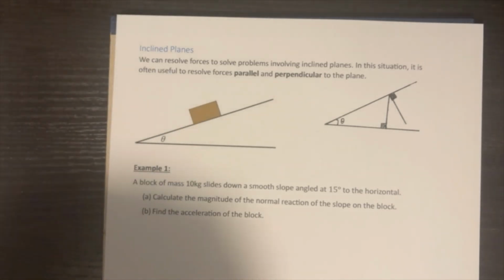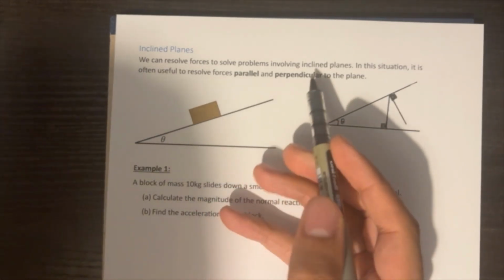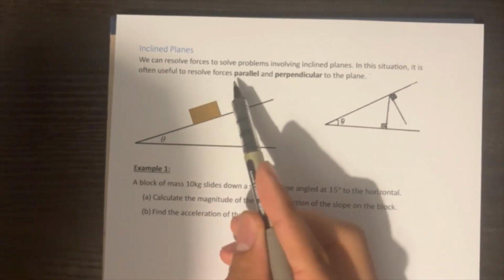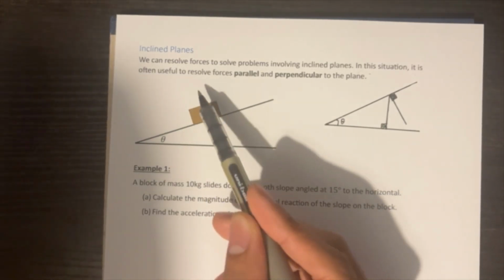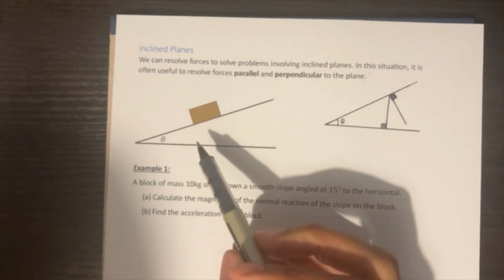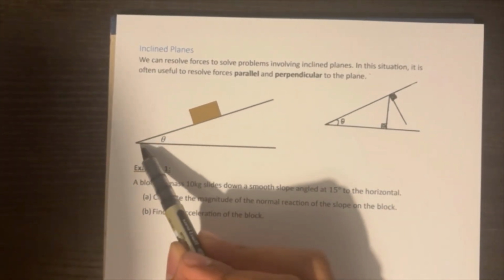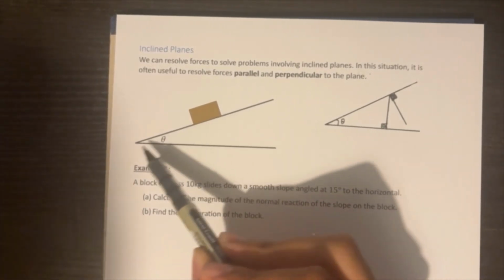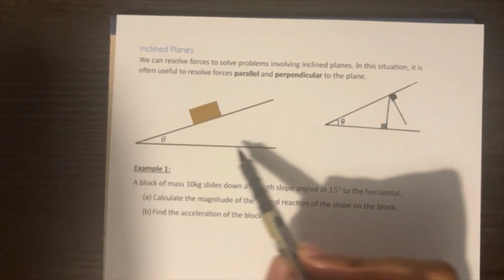In our next video, we're going to look at inclined planes. So we're looking at resolving forces to solve problems involving inclined planes. And to do that, it's often useful to resolve those forces in the direction parallel to and perpendicular to the plane. So if we look just at the diagram that we have here, I've got a horizontal line there, and then our surface is actually at an angle theta to the horizontal.